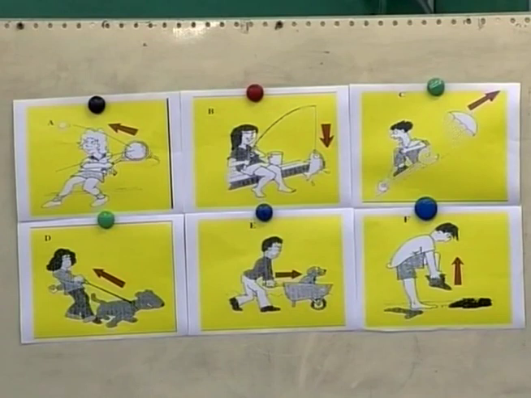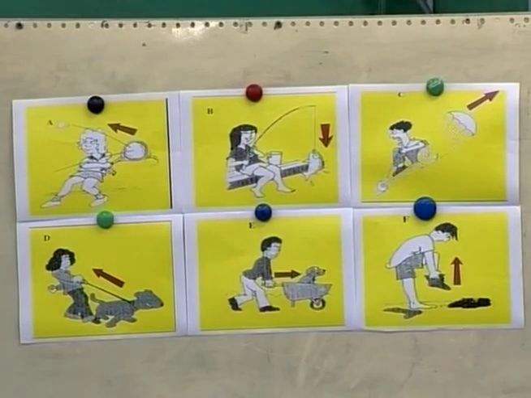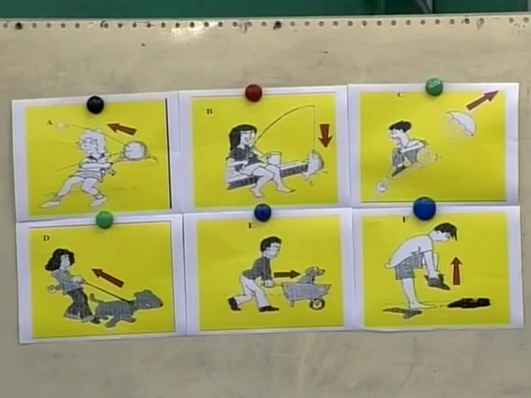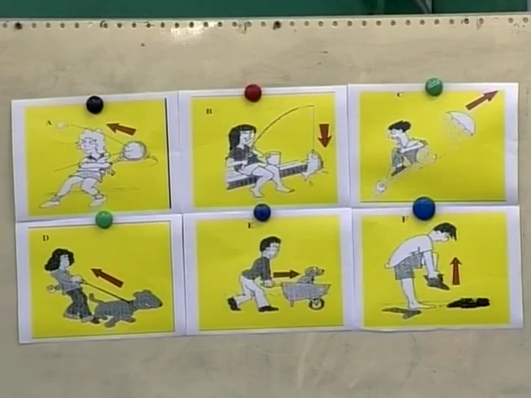Balancing and preventing movement, and the wheelbarrow. Number 5, because it is balancing another force, balancing the stone and preventing movement.